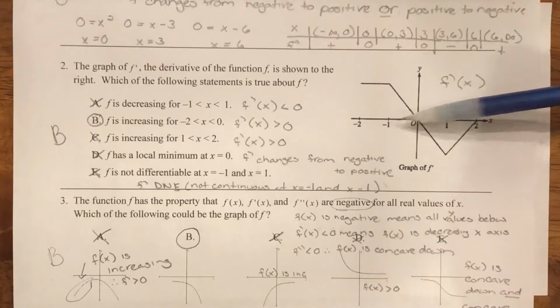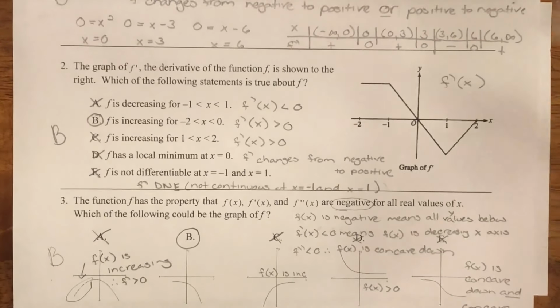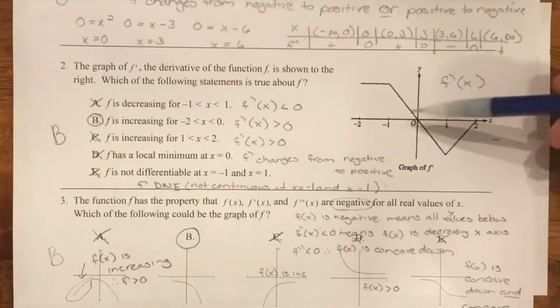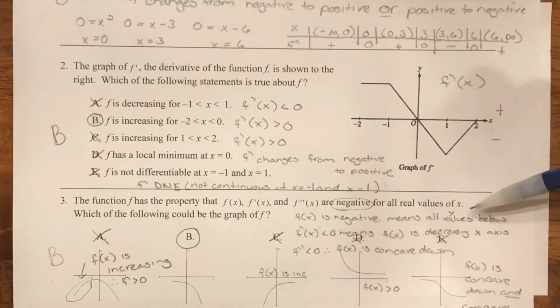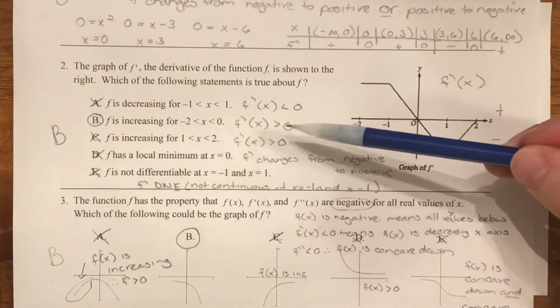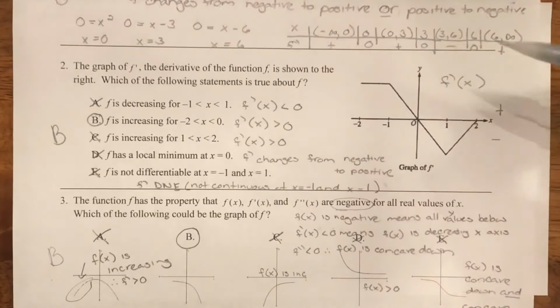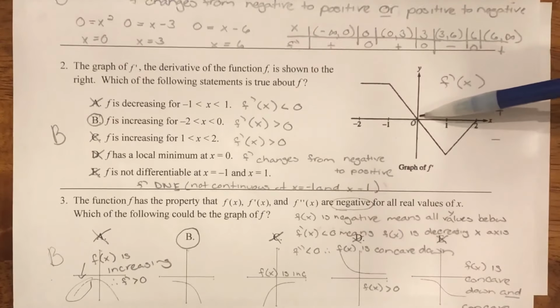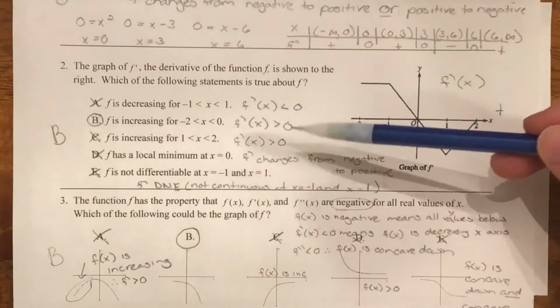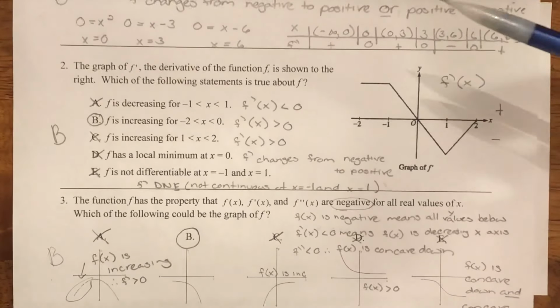So from negative 1 to 1, is f prime less than 0? Remember, anything above the x-axis is positive, below is negative. And if I go through these, I can see that from negative 2 to 0, f prime is positive, which means f is increasing. But all of these other ones just don't make sense.